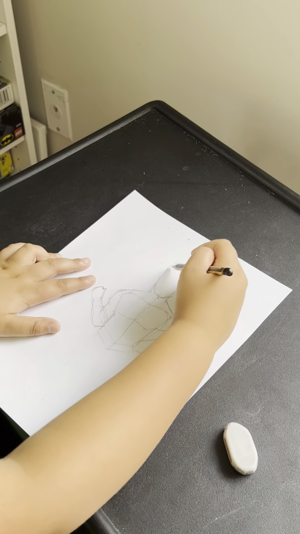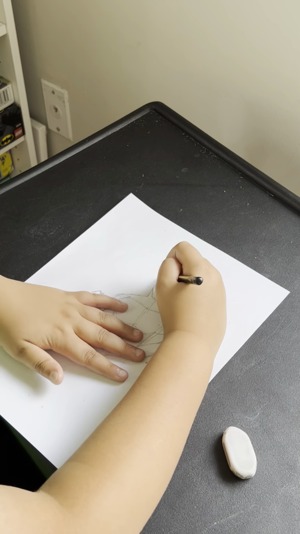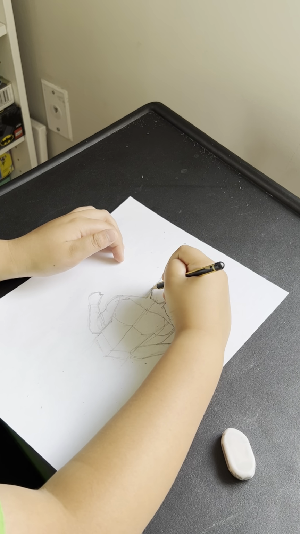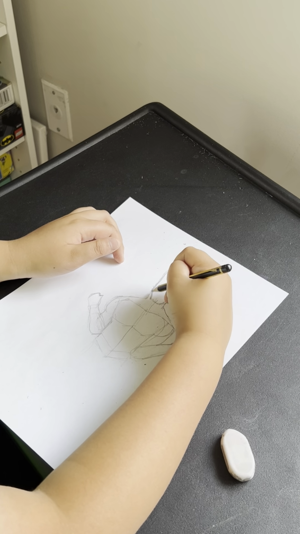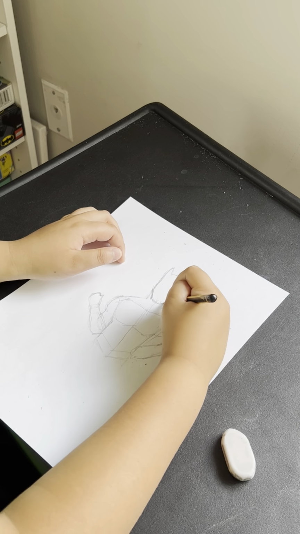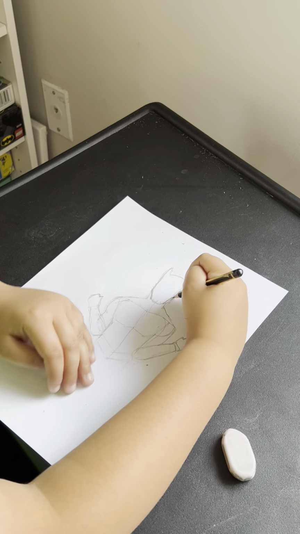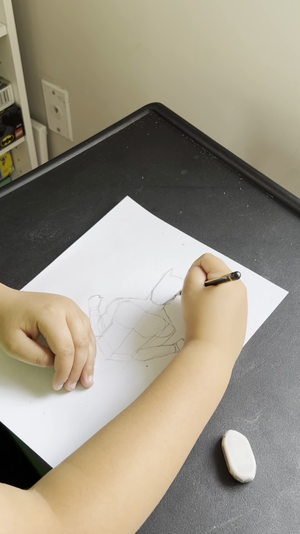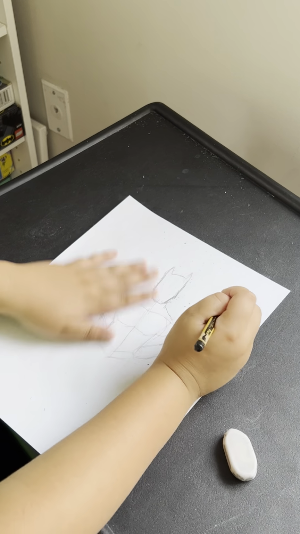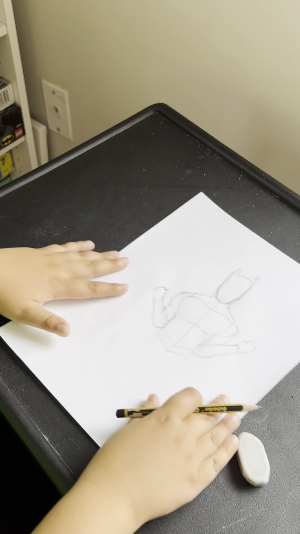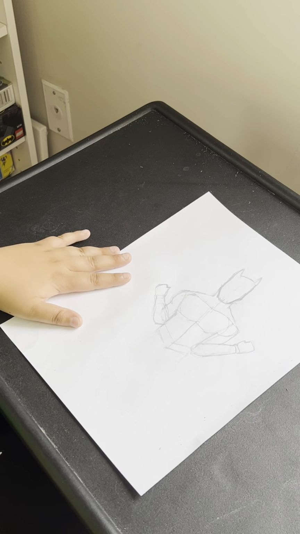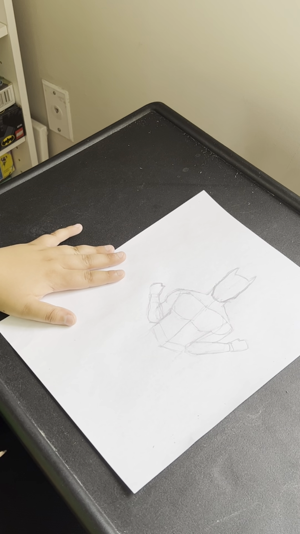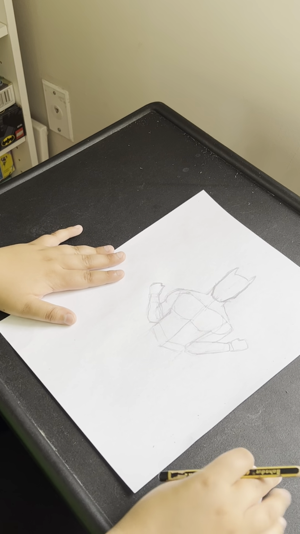There you go. Now I'm just gonna quickly fix the shape of this head by making it a little bit more strong cheekbones, like I said earlier. So, strong cheekbones, just like that. Now be able to see this and draw it. Okay.